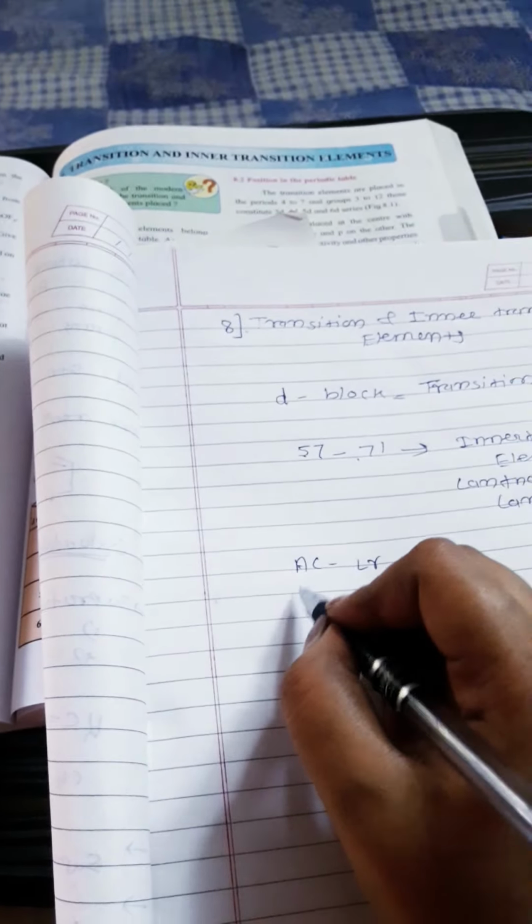Then Fe means iron, cobalt, nickel, copper and zinc. 1 2 3 4 5 6 7 8 9 10. The atomic number of scandium is 21. Titanium is 22, vanadium 23, 24, 25, 26, 27, 28, 29 and 30. This is the atomic number.